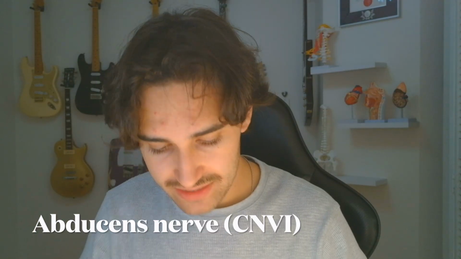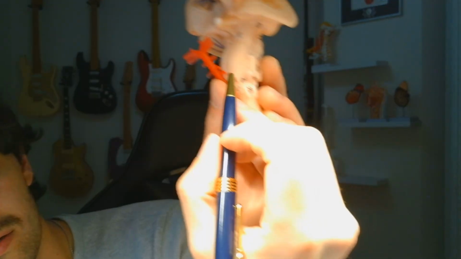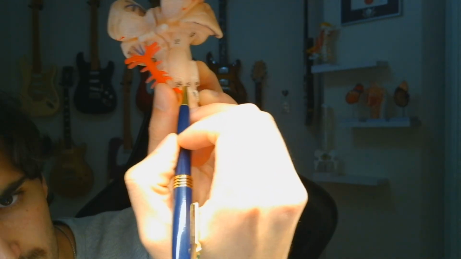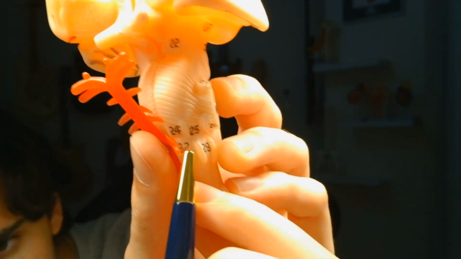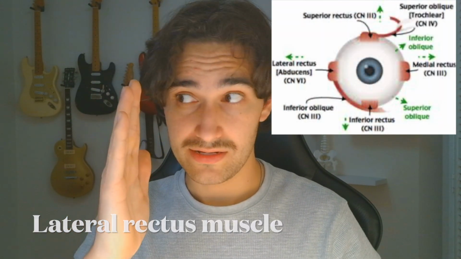Now, cranial nerve 6 is right at the inferior pontine sulcus, right there. And that supplies the lateral rectus muscle, and it's responsible for abducting the eye, so looking this way.